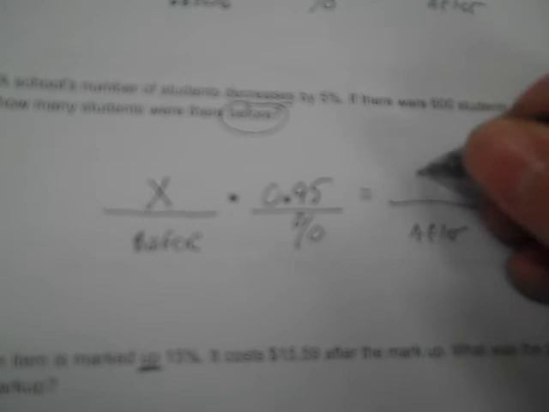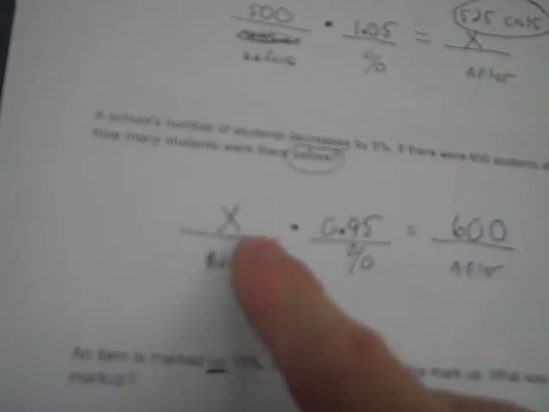Rather than drive yourself nuts wondering where to put the 600, read the question. How many students were there before? You notice how I circled before too. That means we're solving for the before. We don't have that, so that's X. Then 600 goes after. Now, we obviously can't multiply because we don't have one of the factors. So what we have to do is divide.